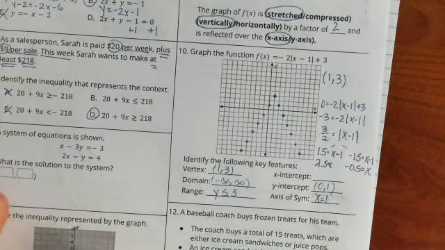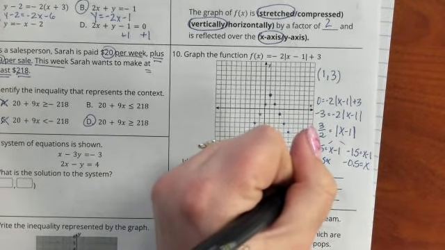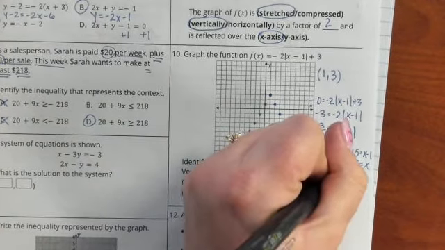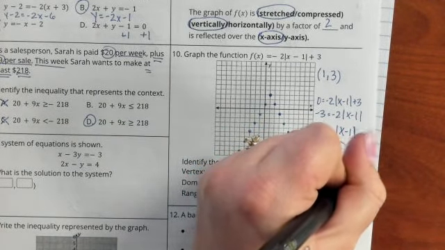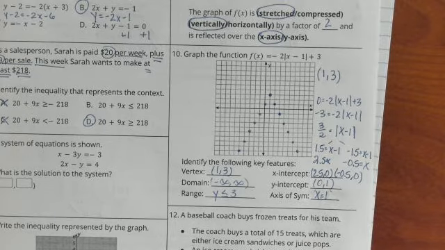So we have 2 x-intercepts. We have (2.5, 0) and (-0.5, 0). So 2 x-intercepts for that problem. Again, that's just simple solving equations, making sure that you're following those steps, and then obviously with absolute value, making those branches to solve your problem.